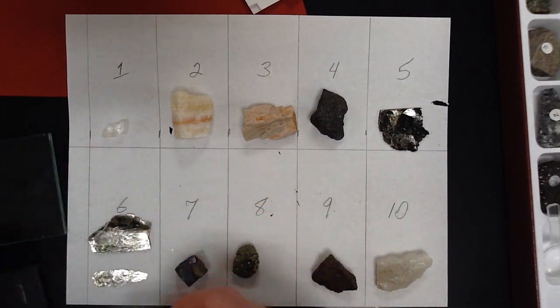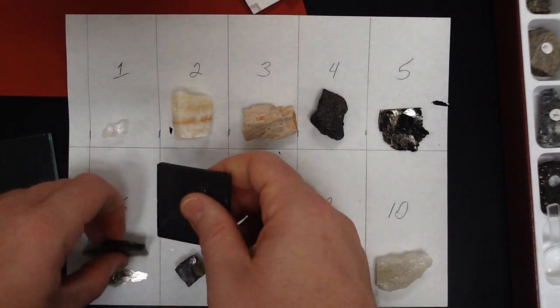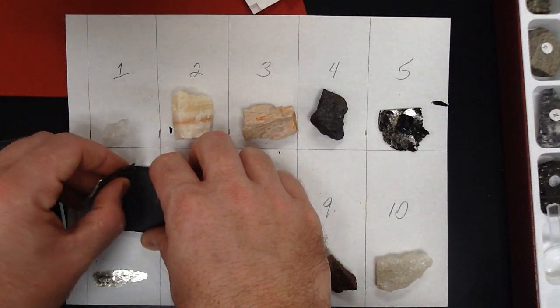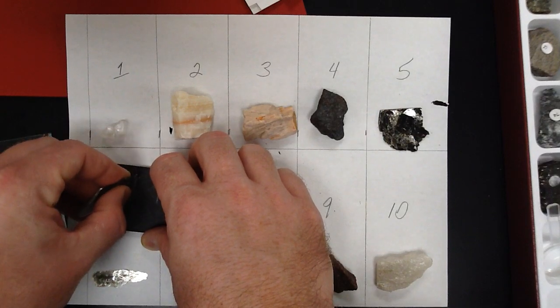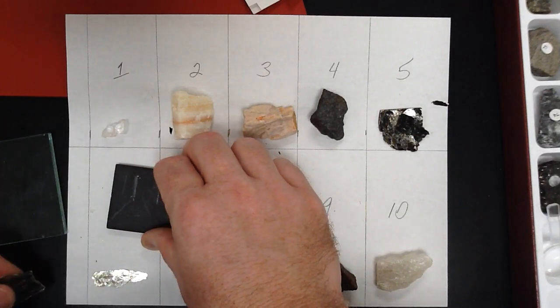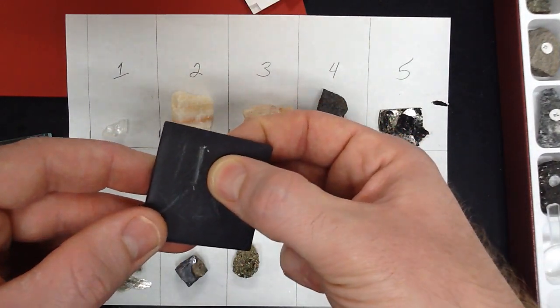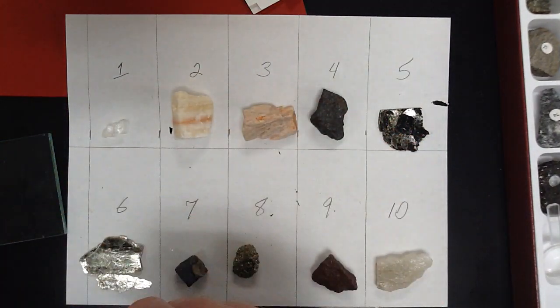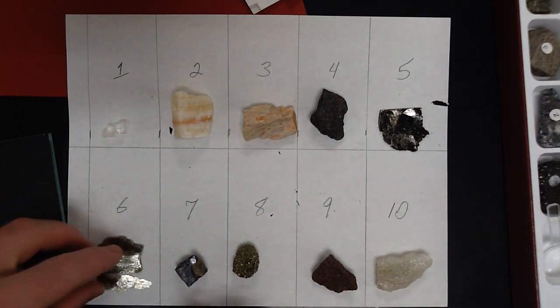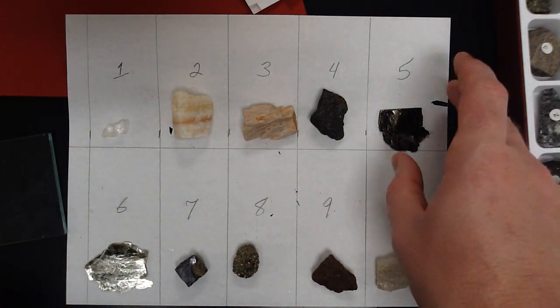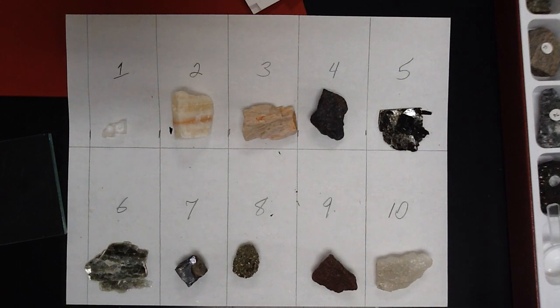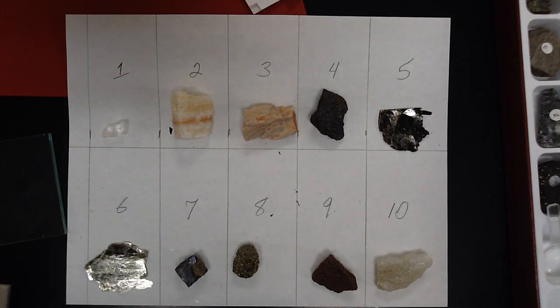Does it leave a streak behind? Let's see if we can do this on the dark one, because it is kind of light colored. Yes, you can see the streak right here that was just left behind, so a light colored streak. And so sample 5 and sample 6 look pretty similar, just different colors. Sample 5 is dark, sample 6 is light.